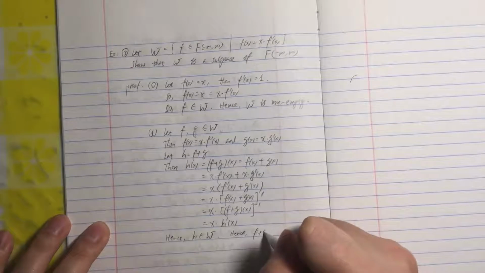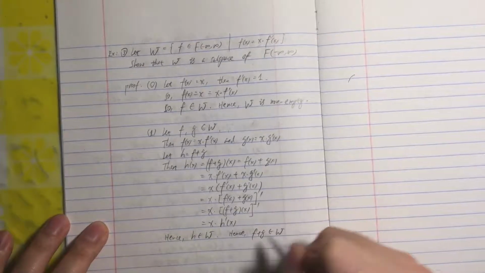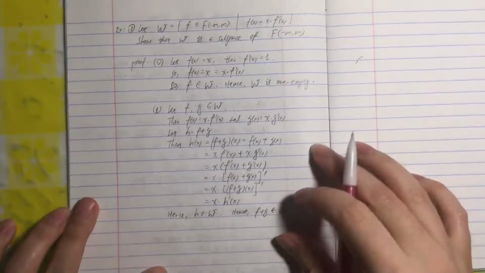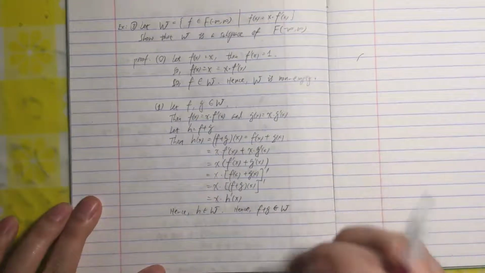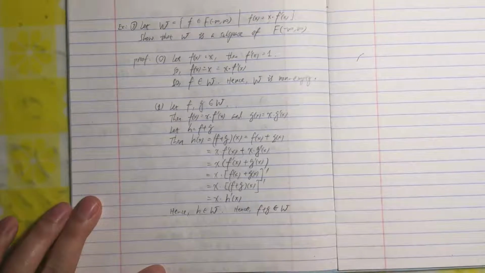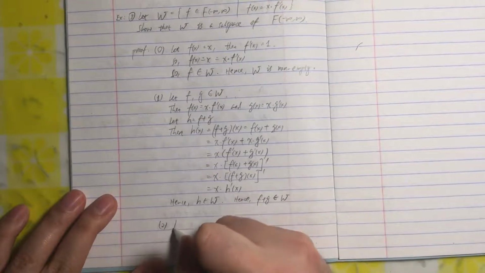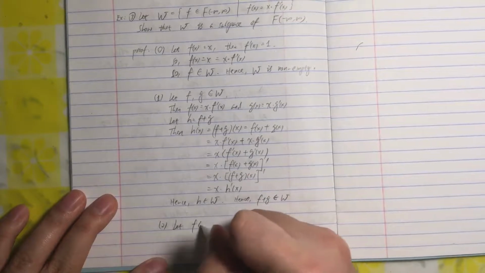Hence, f plus g belongs to W. So W is closed under vector addition. Next, we try to show that W is closed under scalar multiplication. Let function f belong to W.